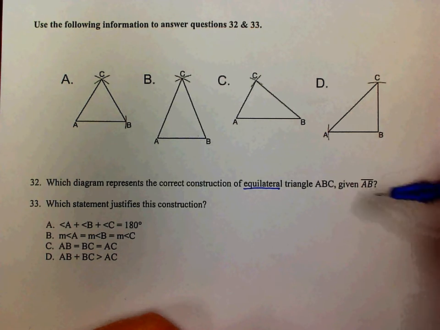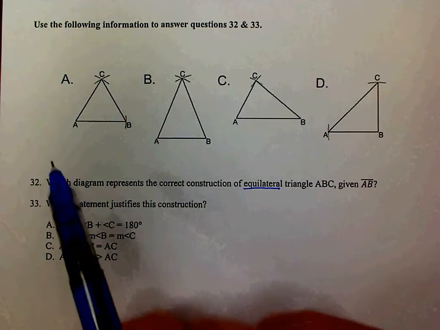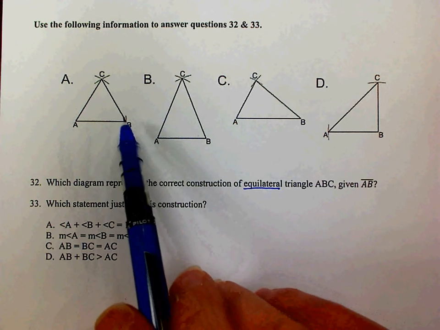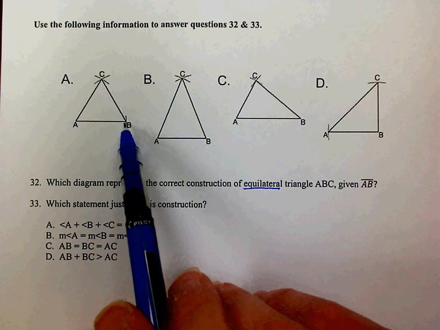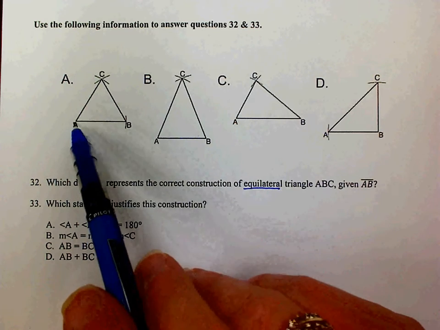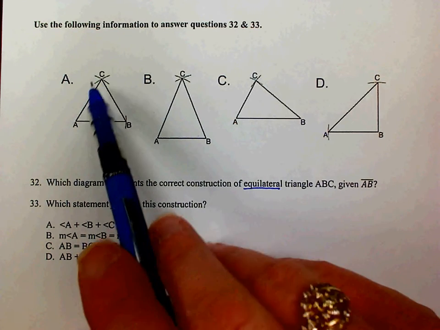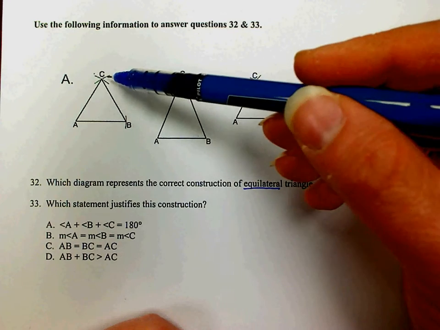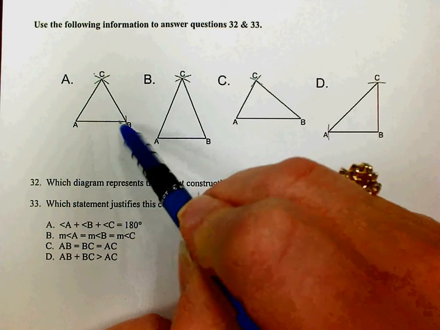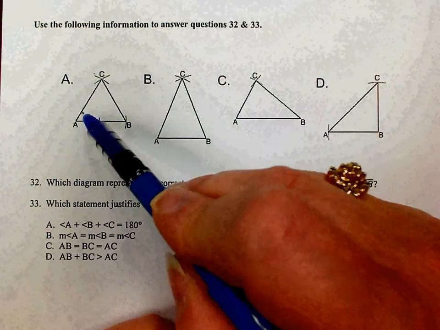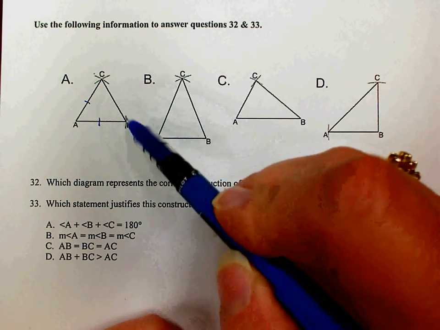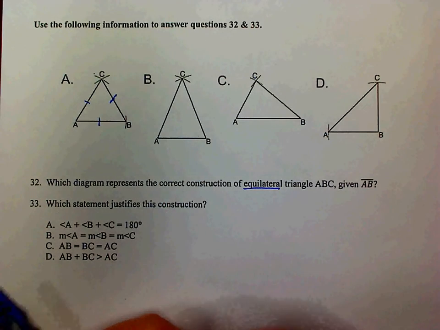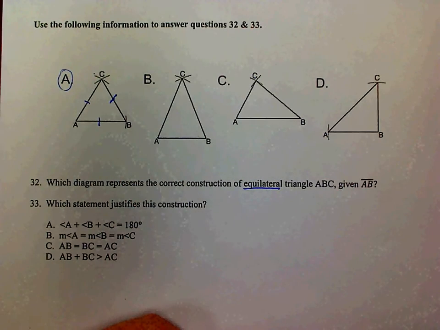that same length. So if we look at choice A, we have an arc that is drawn from A to B. And so that is a measurement of A to B to use to make that arc. That same measurement was used to draw an arc from A to C. So we drew this arc from A, and we used the same setting from B to draw this arc. And so that concludes that this distance from A to B is the same as the distance from A to C, which is the same as the distance from B to C. So all three of those sides must be congruent, which means A is the correct construction.